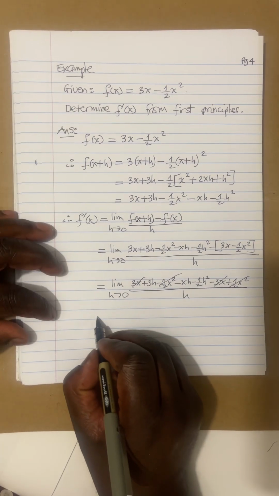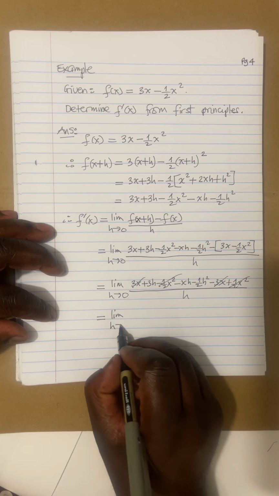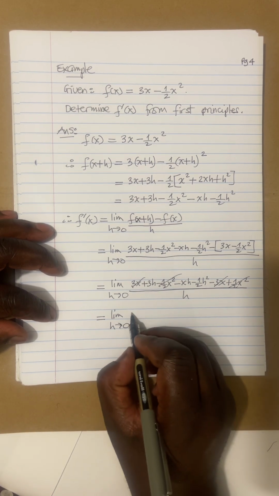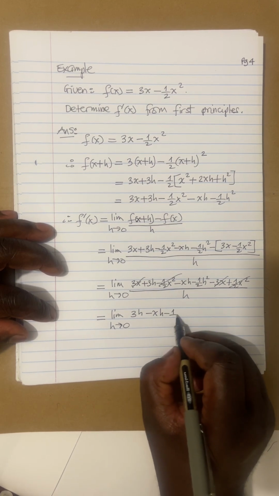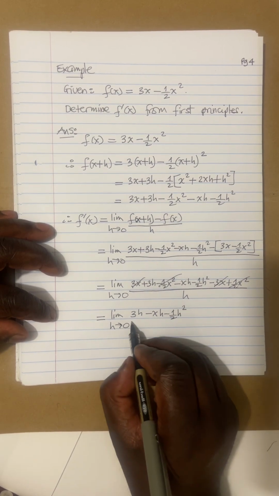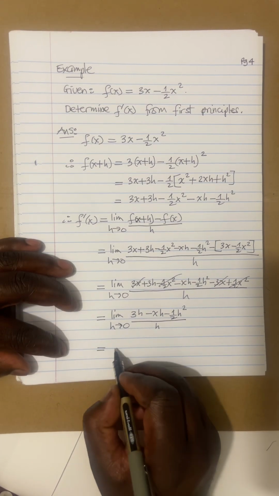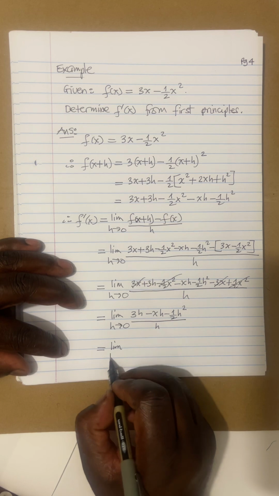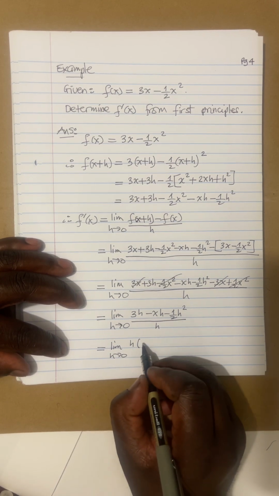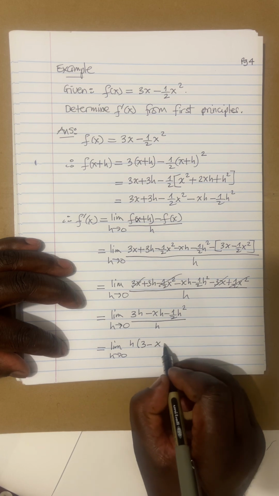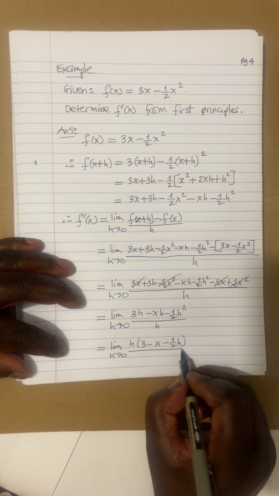So if I collect what is remaining in the numerator, I have limit as h approaches 0 of 3h minus xh minus half h squared all over h. If I factorize the numerator, I'm going to have limit as h approaches 0 of h open brackets 3 minus x minus half h all over h.